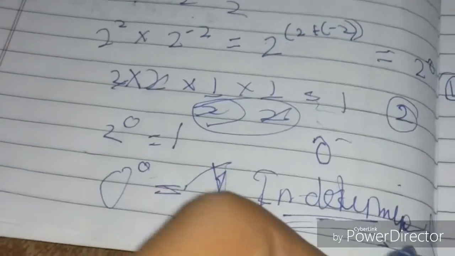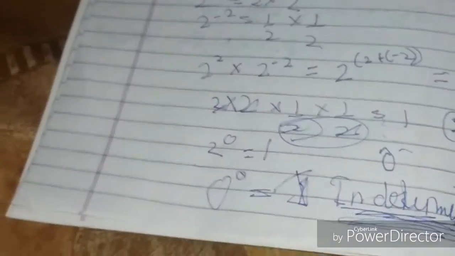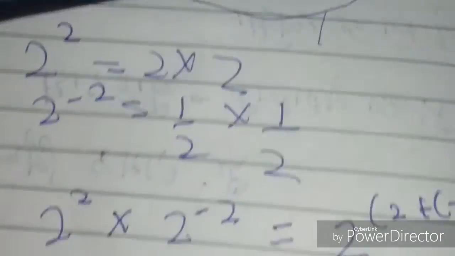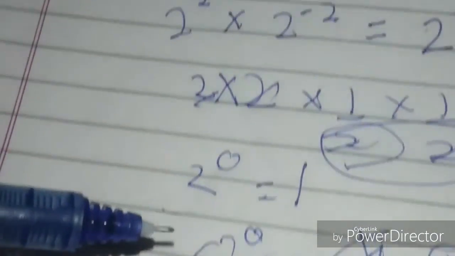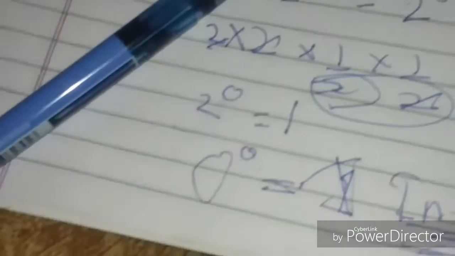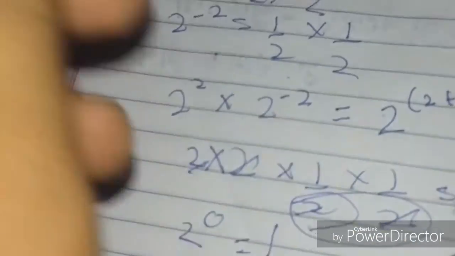Indeterminate. You can't read this because it is so big. That doesn't make sense. We just said 0 raised to power 0 is equal to 1. No, it is indeterminate. We just made exponents the way they were made. That's why, my friend, 0 raised to power 0 is not defined. It could be anything. While anything raised to power 0 is always 1. Except the bloody 0.